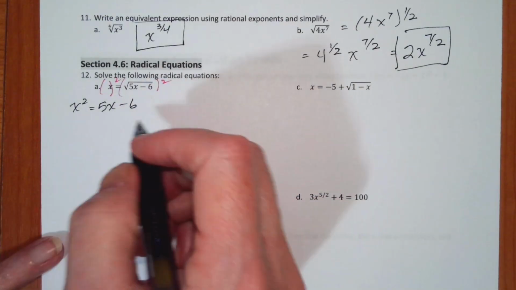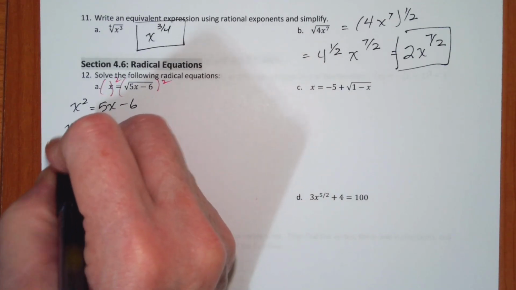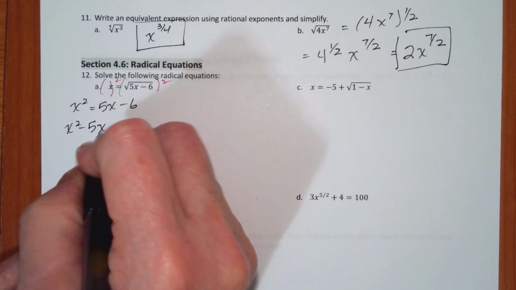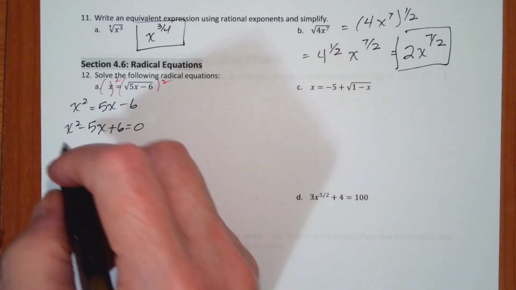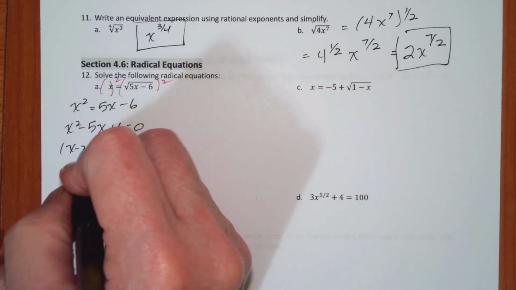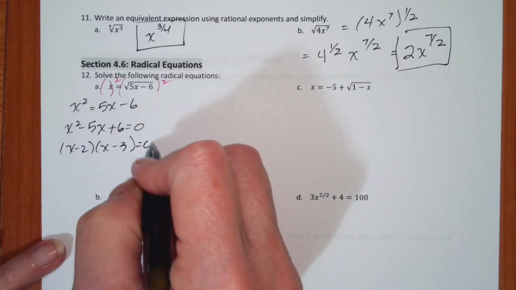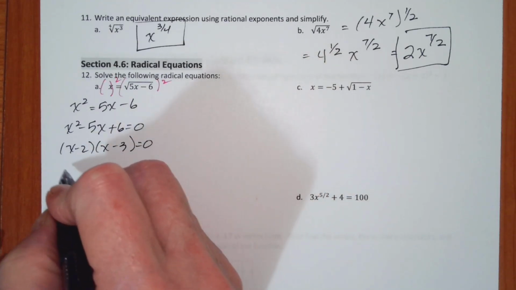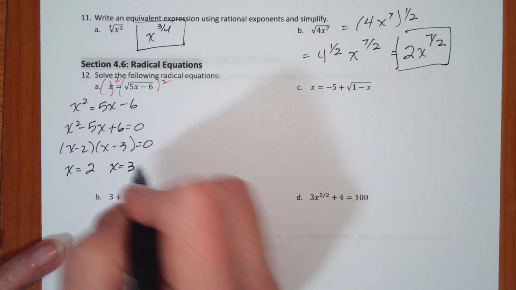Okay, so I know how to do this. All right, so it's a quadratic. I set it equal to 0. This becomes x squared minus 5x plus 6 is equal to 0. This is easily factorable into x minus 2, x minus 3 equals 0. So x equals 2 or x equals 3.